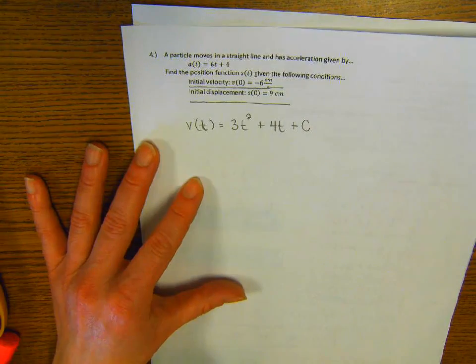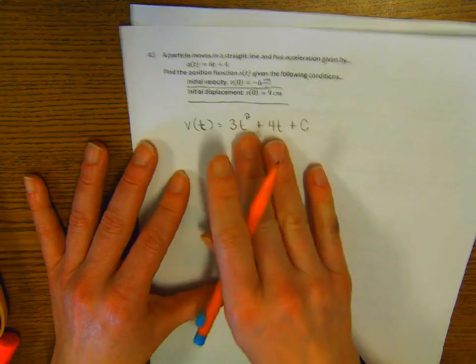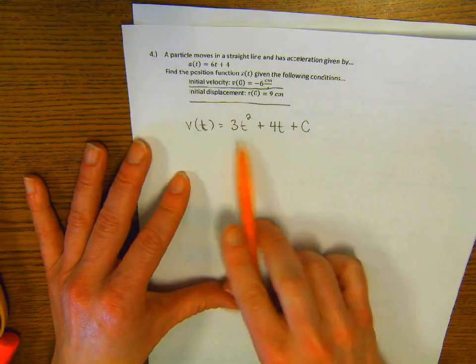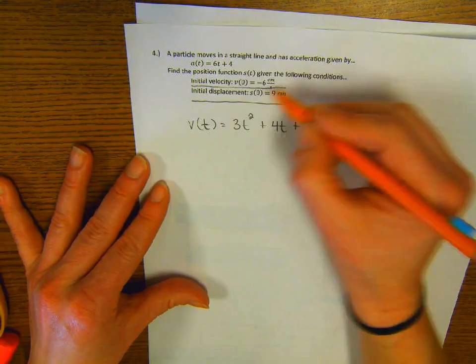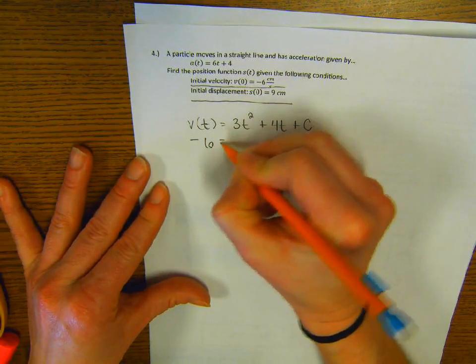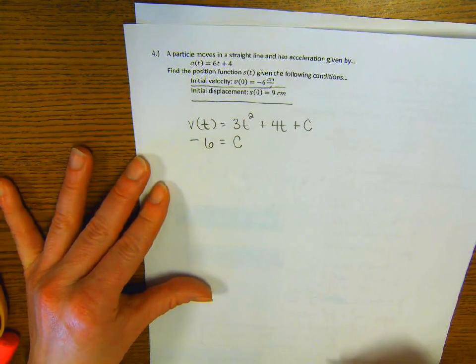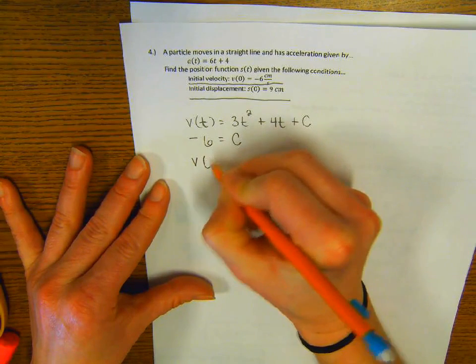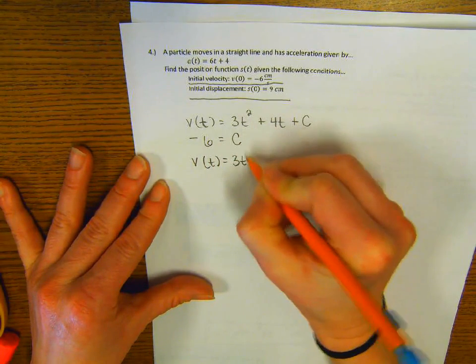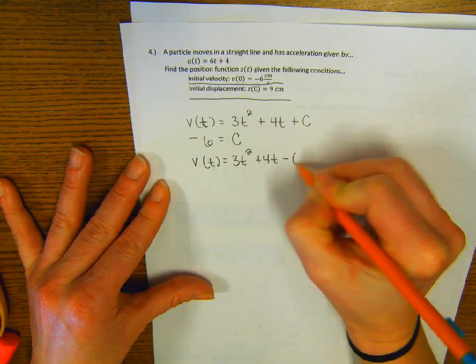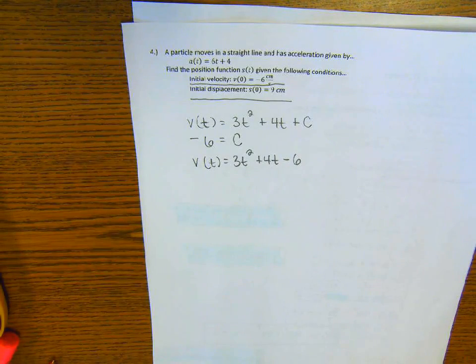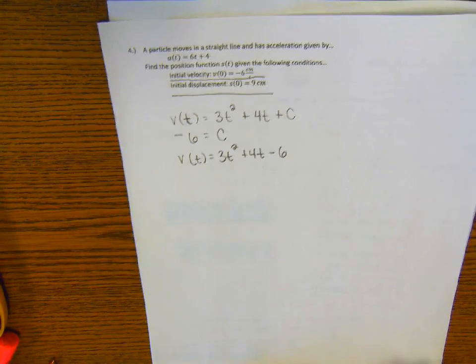Now if they're power functions and I give you 0, that makes all the t terms go away, doesn't it? So -6 equals c. And so this is an equation then for the velocity.